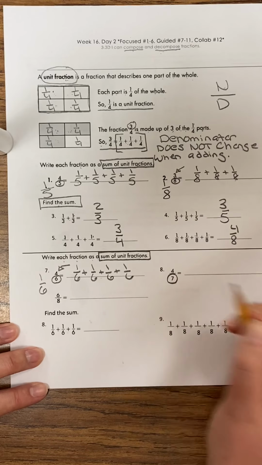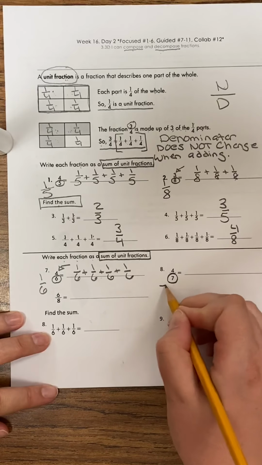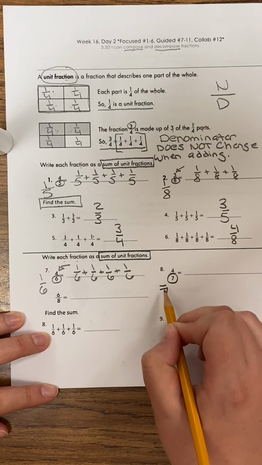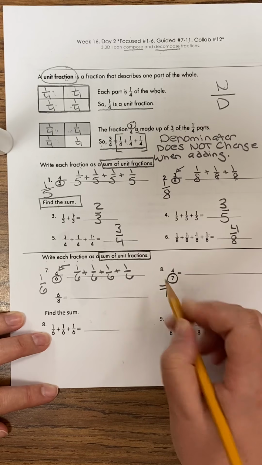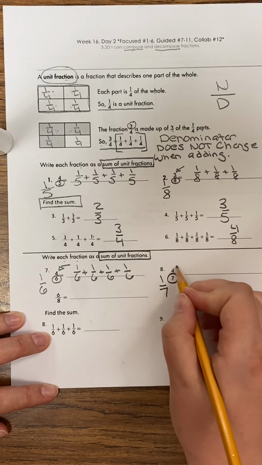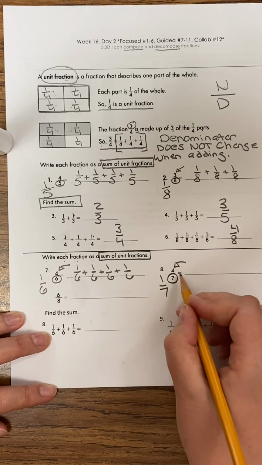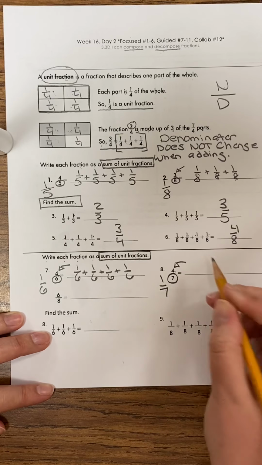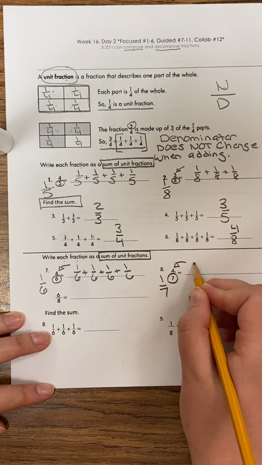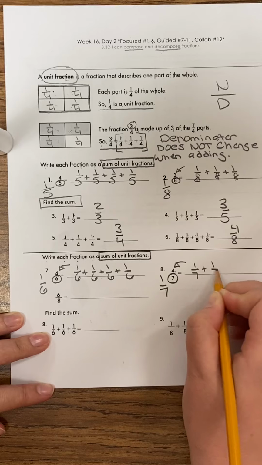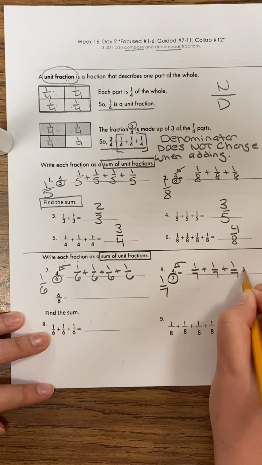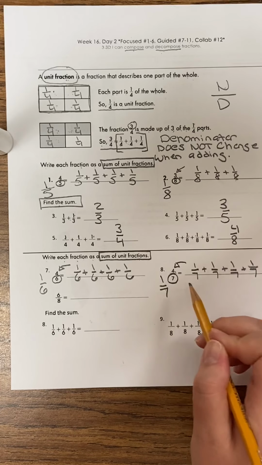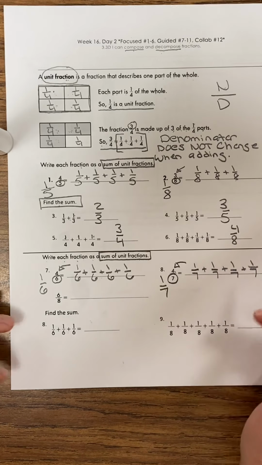Okay, let's go to 8. Again, looking at the denominator. We know we're going to be working with 7 pieces of a whole. A unit fraction is what of the 7? 1/7. And again, how many times are we going to add 1/7 to get this number? 4. Yes, so we're going to add 1/7 plus 1/7 plus 1/7 plus 1/7. Equals the same thing, written in 2 different ways.